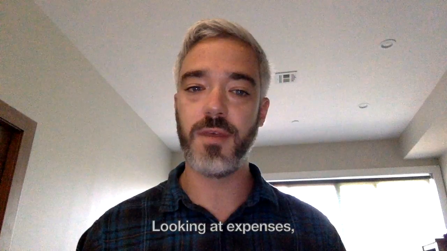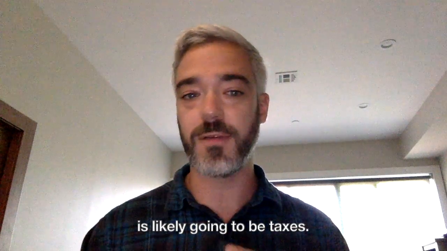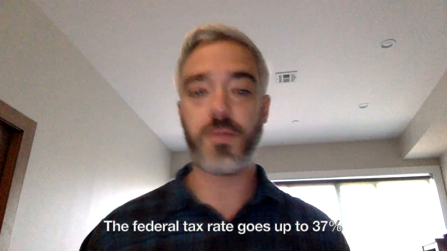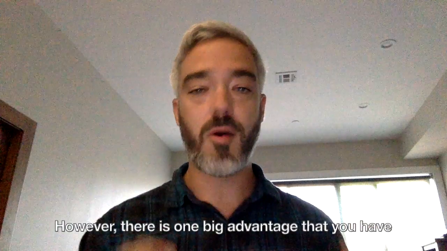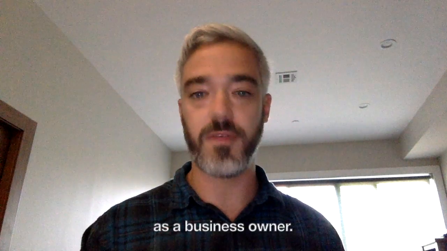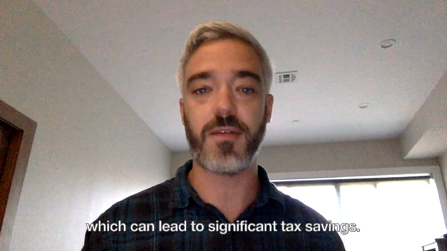Looking at expenses, if you're self-employed, one of your largest expenses is likely going to be taxes. The federal tax rate goes up to 37% with potentially additional state or local taxes. However, there is one big advantage that you have as a business owner. You get to deduct a lot of expenses, which can lead to significant tax savings.